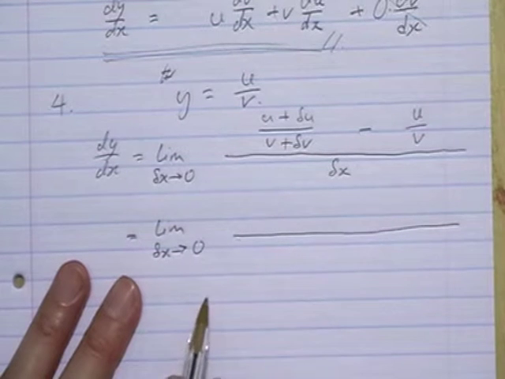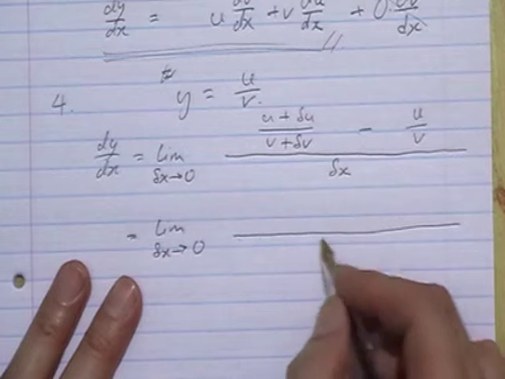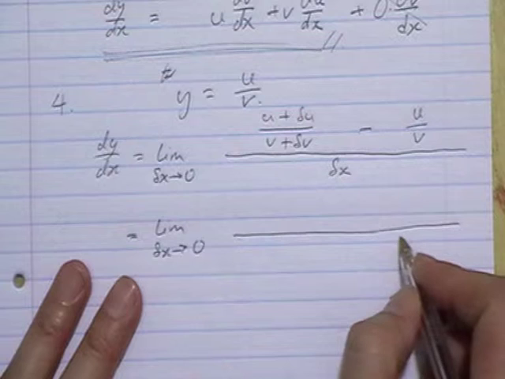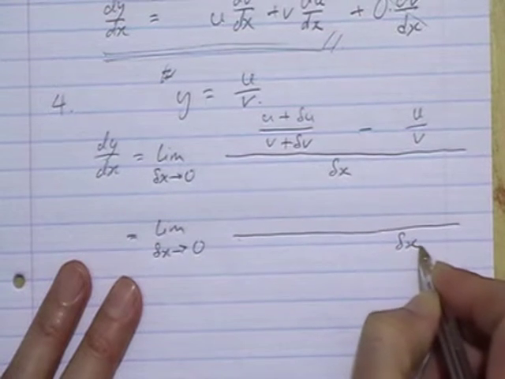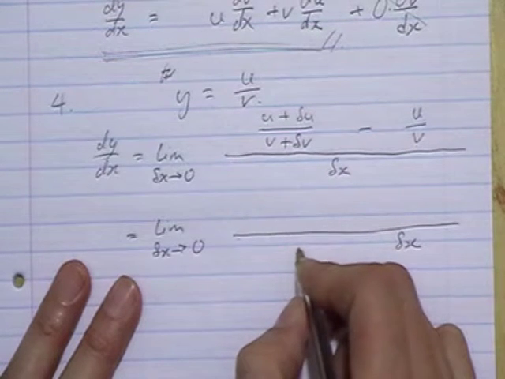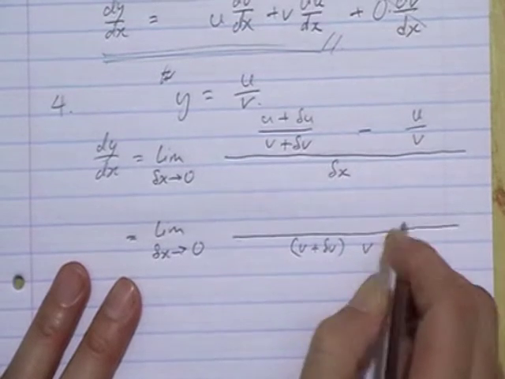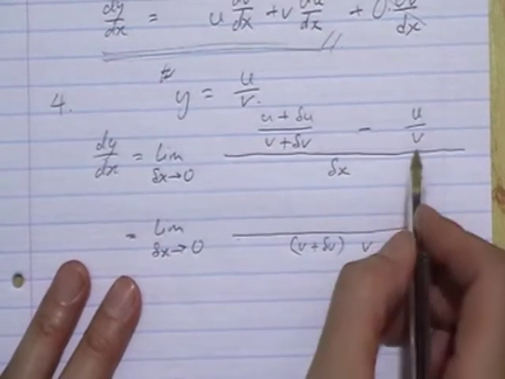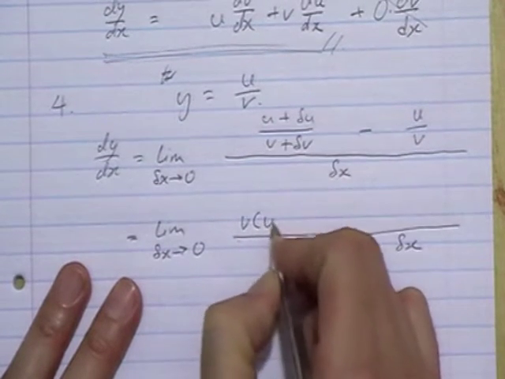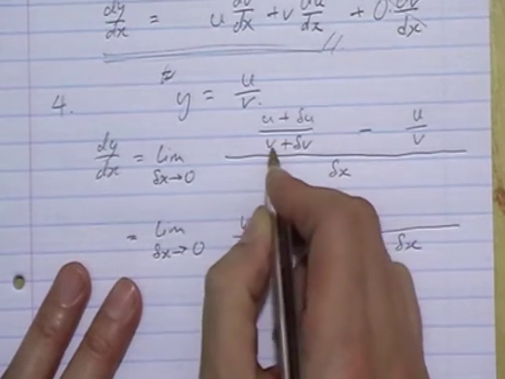We should combine those into a single fraction. Now we have delta x at the bottom. I'll multiply those two denominators. So the numerator here would become v times this, and this times u.